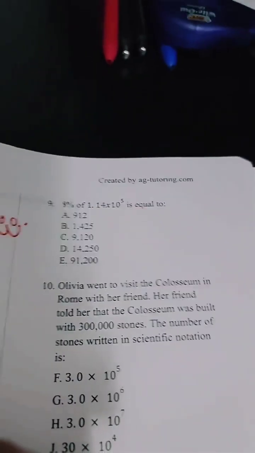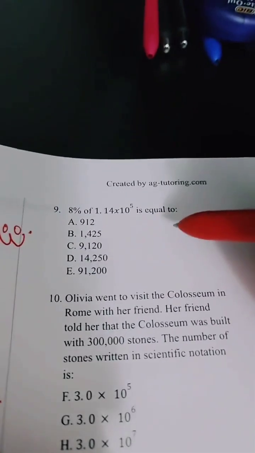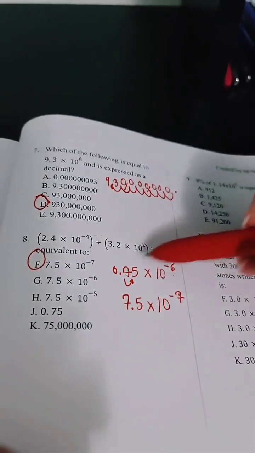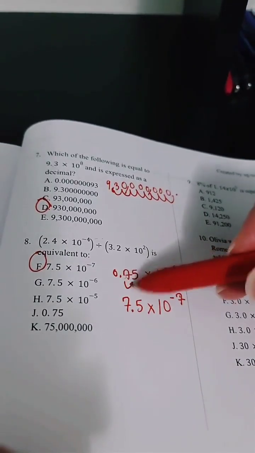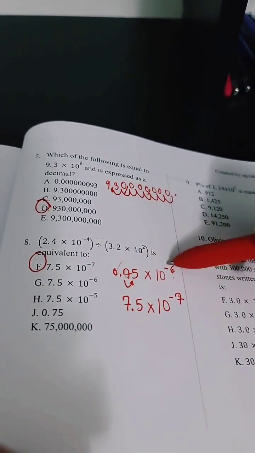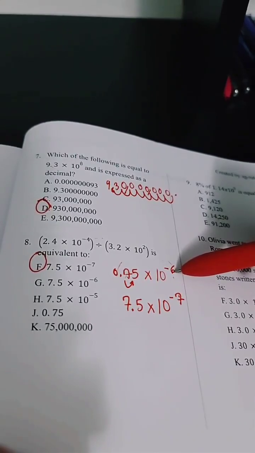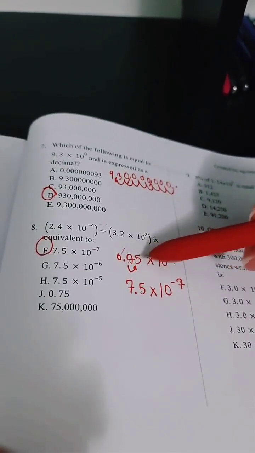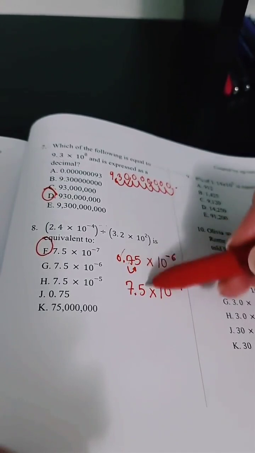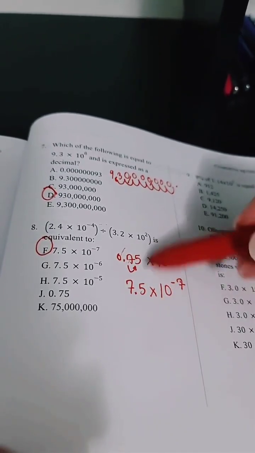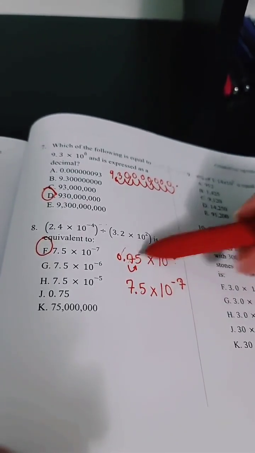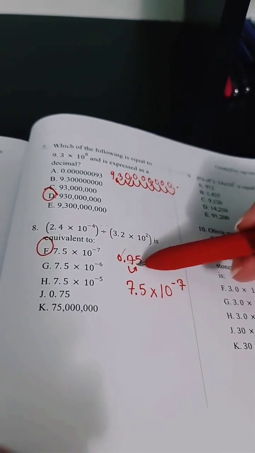So then let's go to the next one, number 9. So number 9 says 8% of this one. It's not G, because you can't just magically move the decimal for the decimal part and not change how this exponent is working, because then you're getting a completely different number. The whole point is that these are equal to each other. So in order for this to be equal, you have to change both numbers to compensate for how you move the decimal.